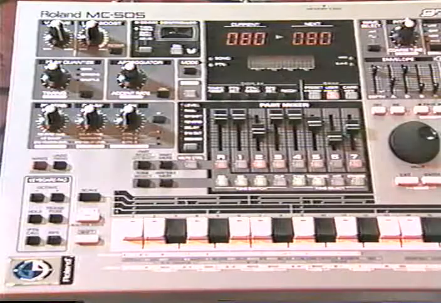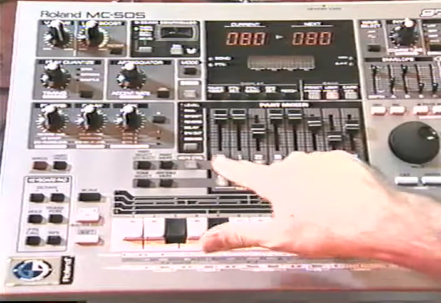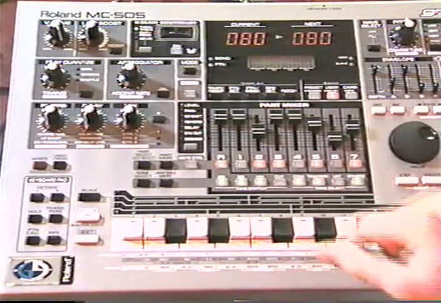To assign a part of a pattern to an RPS key, use the following procedure. Find the pattern that you would like to grab the part from. Mute everything else out except for that particular part. So I'll mute everything else except part number 2, because I'm going to take the bass of this particular pattern. Hold down the RPS key and press the key you would like to assign it to. There's one there.